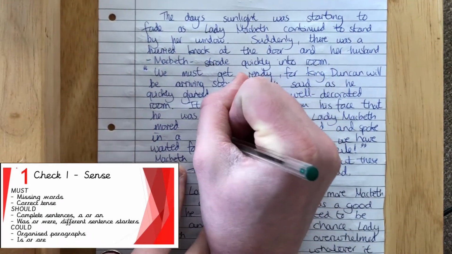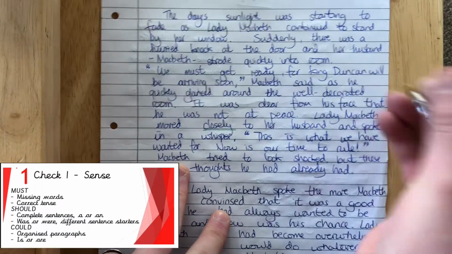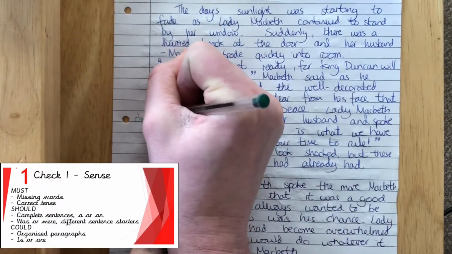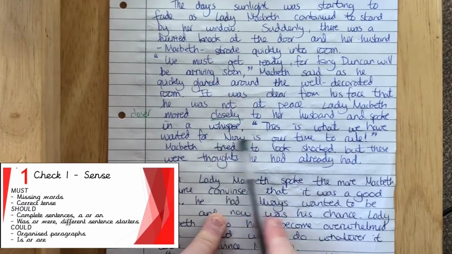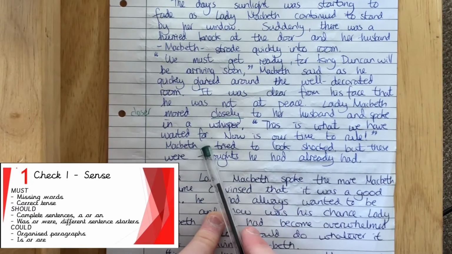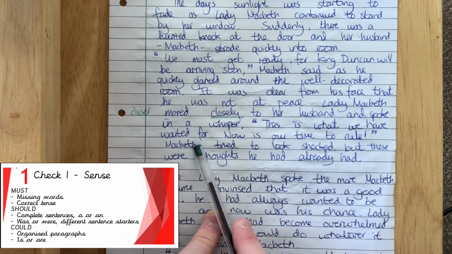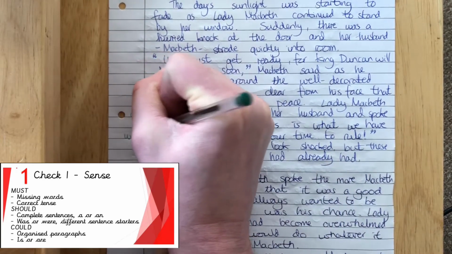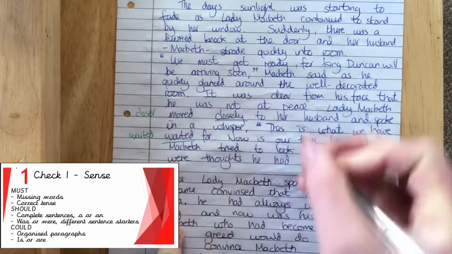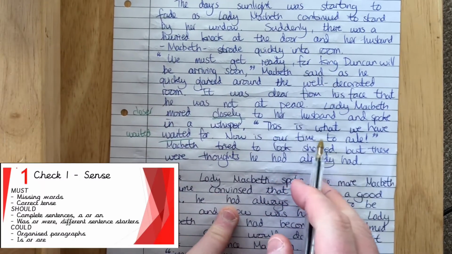So, with my other coloured pen, I'm going to underline, and I could write it in the margin. Moved closer to her husband and spoke in a whisper. This is what we have waited for. Make sure that's clear. Now is our time to rule.